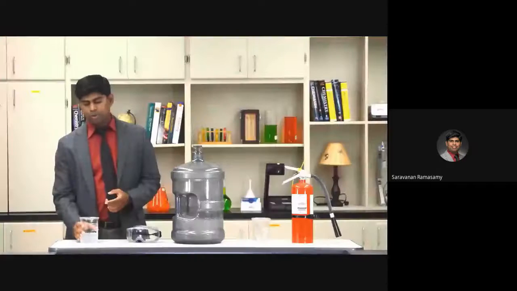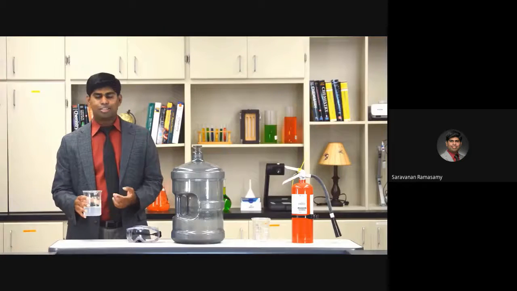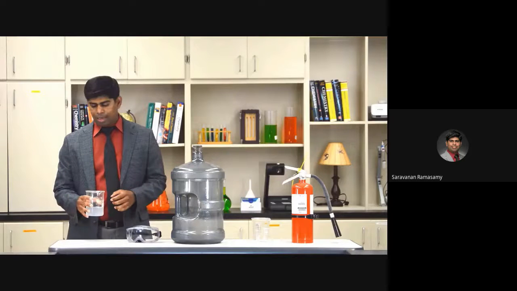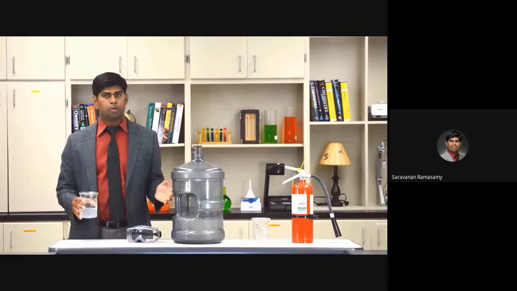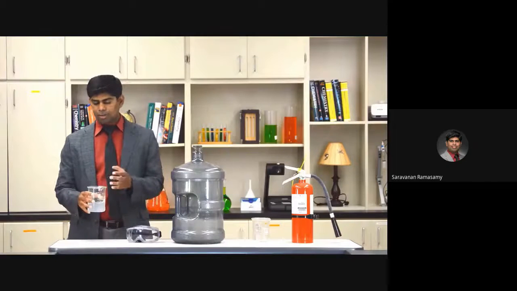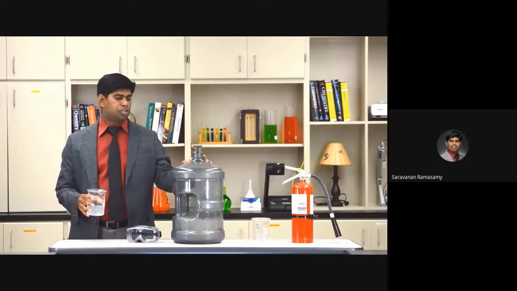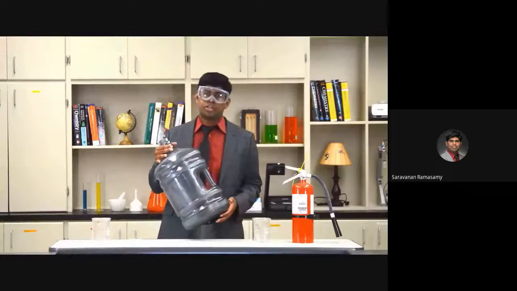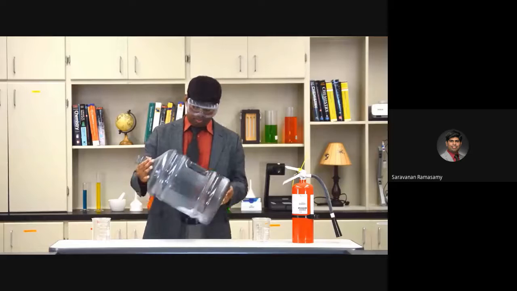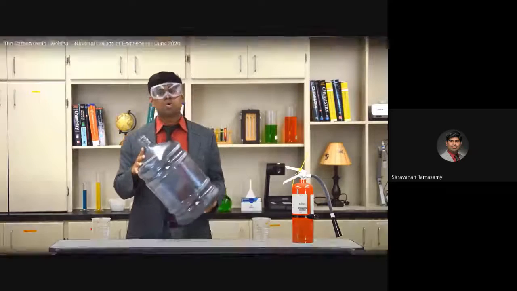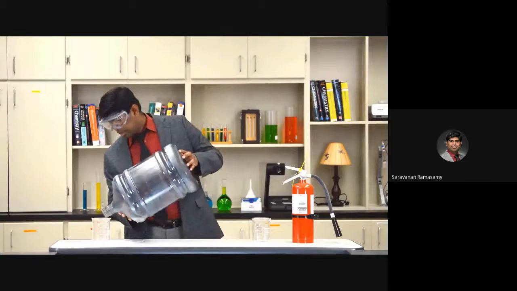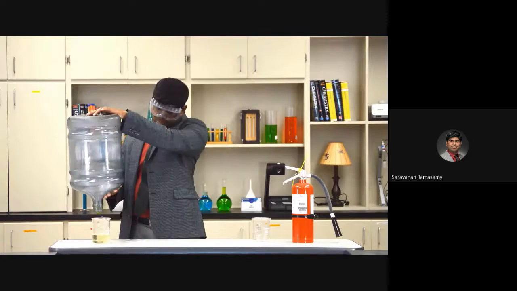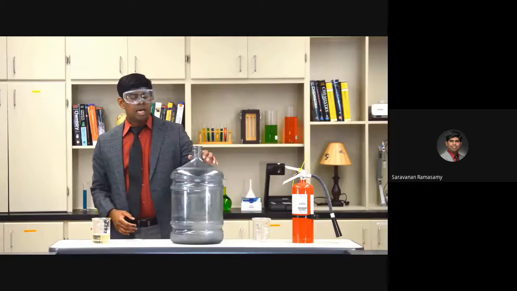Here is another fuel, ethyl alcohol. This is not a fossil fuel, so don't worry about the dead dinosaur. Ethyl alcohol or ethanol is a plant-based fuel. I'm going to pour the 70% ethyl alcohol into this jug and give it a shake, and pour the extra fuel back into the flask. Now, I'm going to burn this.